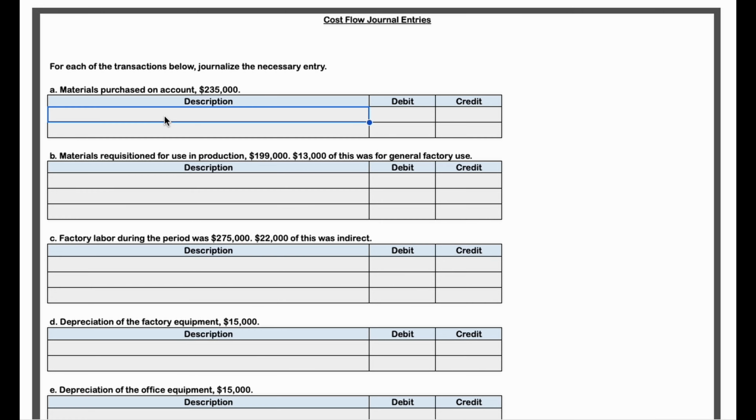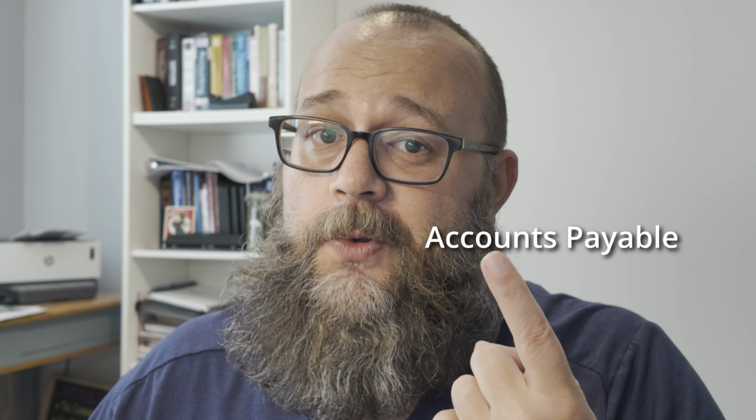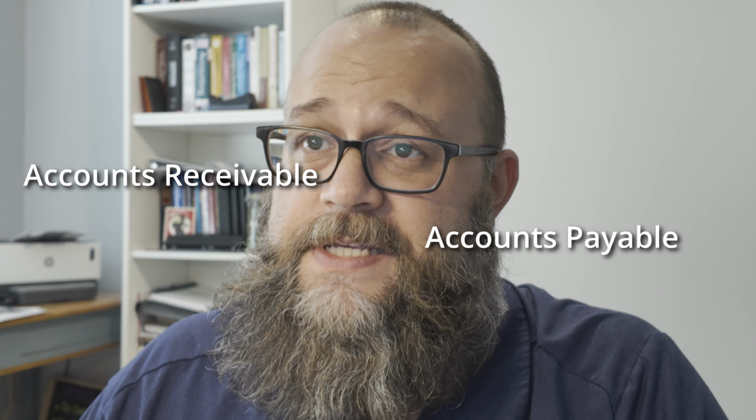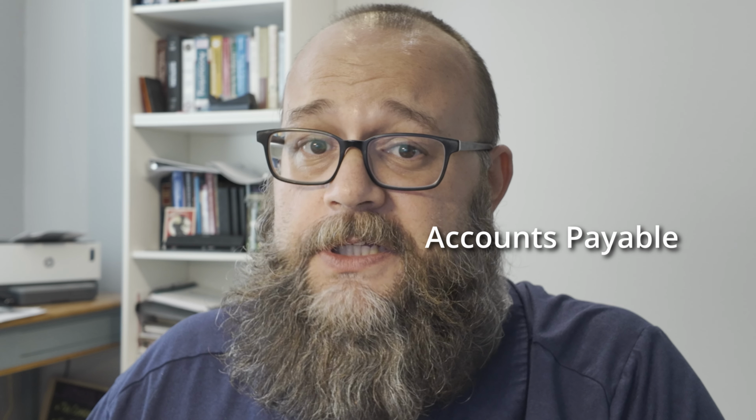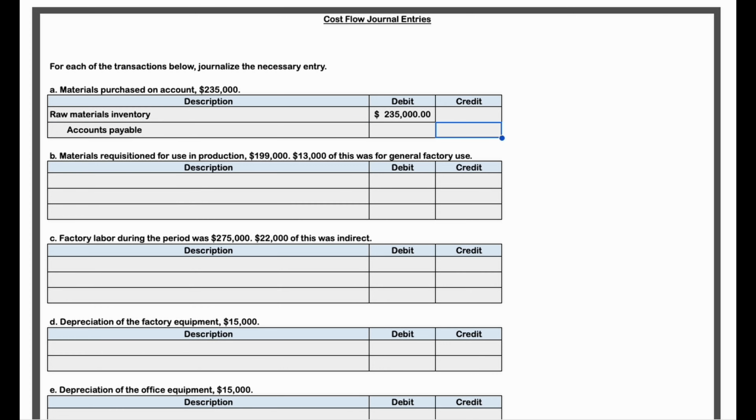In this case, we purchased on account $235,000. As I said, this is going to be raw materials inventory. This is for $235,000. Now the raw materials inventory, in this case, it told us is going to be on account, which means there's only two options, accounts payable or accounts receivable. In this case, I have to pay someone, so it's going to be accounts payable for that same $235,000.